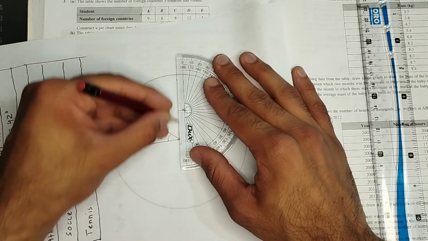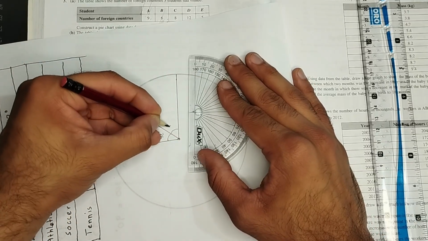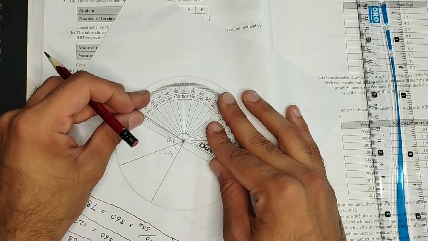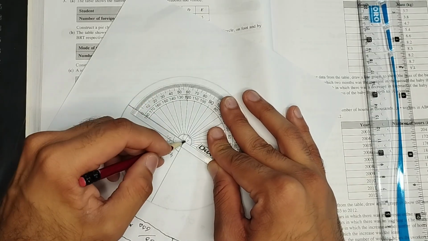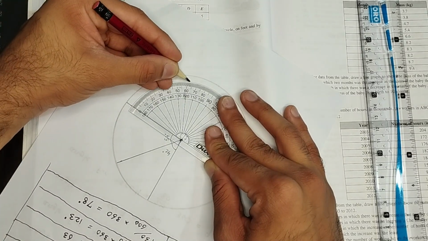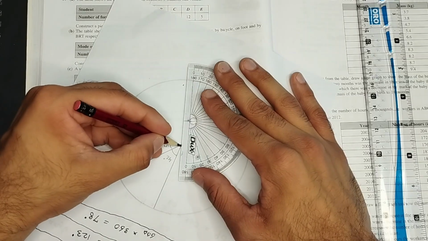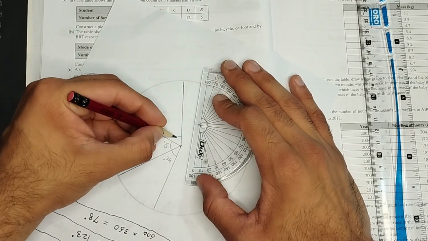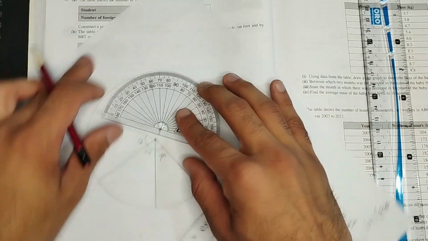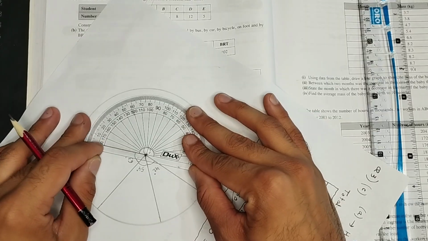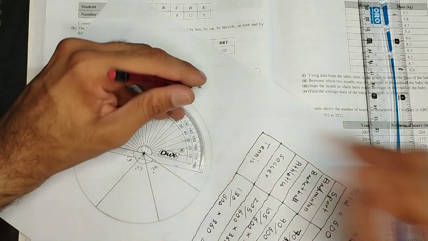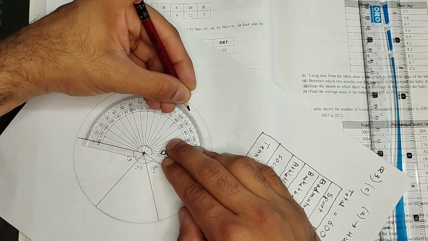I'm going to make 54 degrees. Then 63 degrees. I need to make 63 degrees from here. This is going to be in the center, with the baseline exactly on top of it, right? So 63 is going to be right here. Okay, then we have 123 degrees. Again, the baseline should be perfectly on top like this, and then 123 degrees. So it's going to be right here.